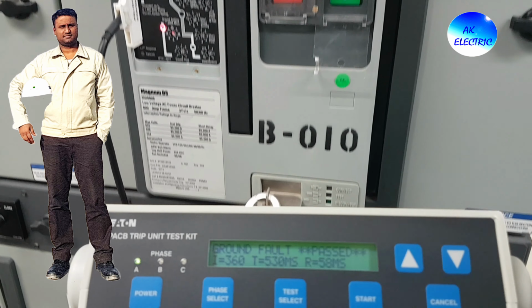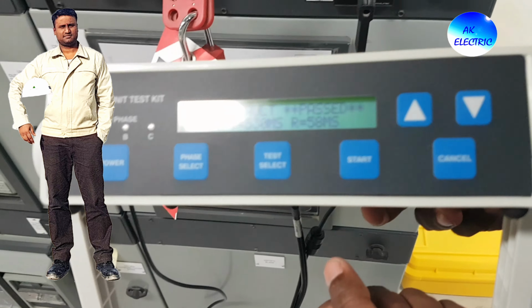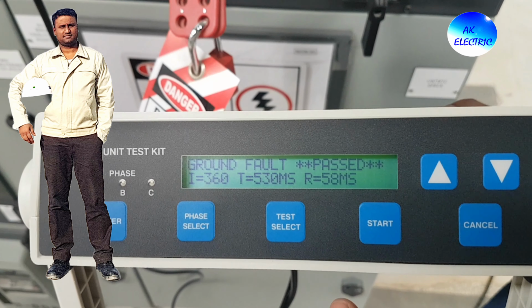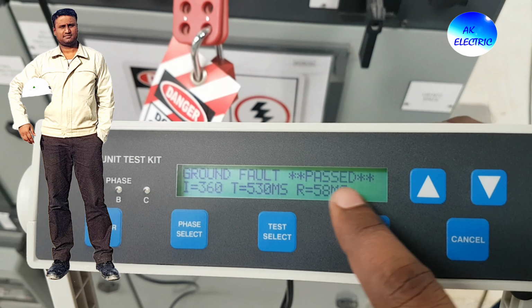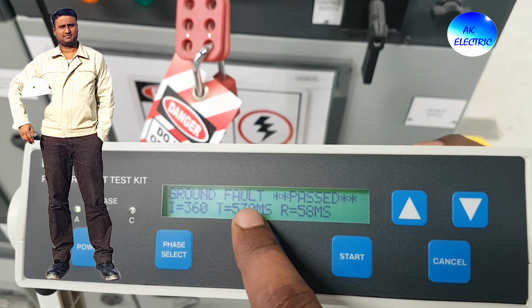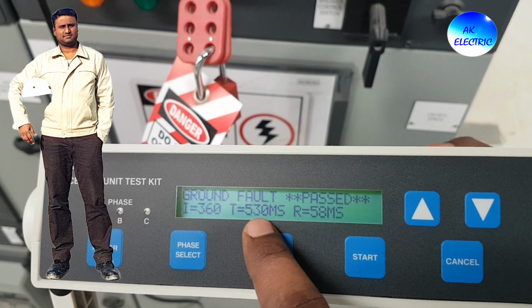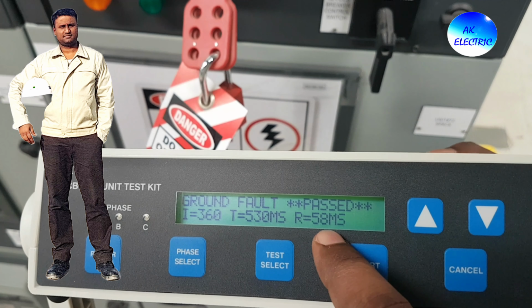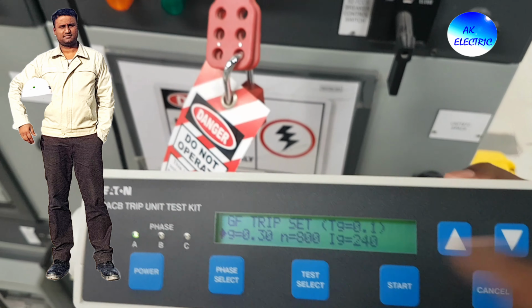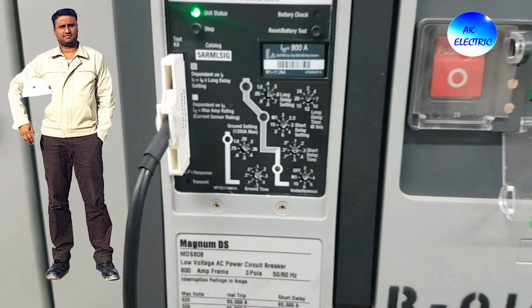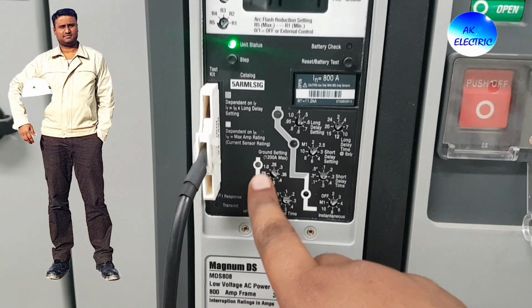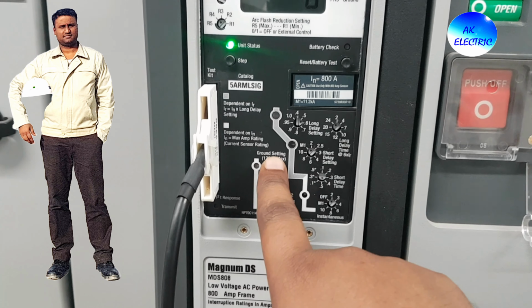Now breaker trip. Here you can see this result, ground fault is passed. Current injected is 360 ampere and we set 0.5 and it activated in 58 milliseconds. Here you can verify this breaker is tripped, our indication is coming for ground fault.